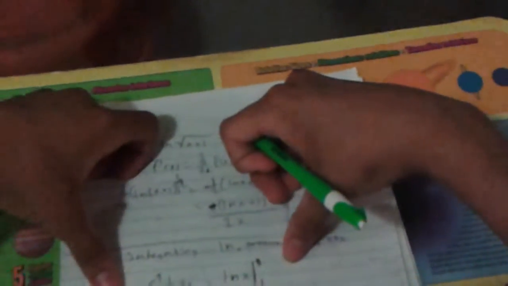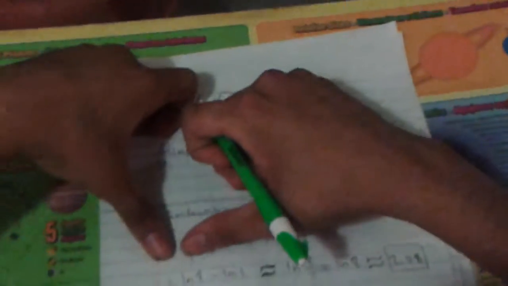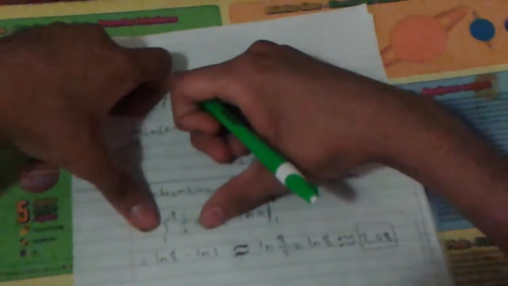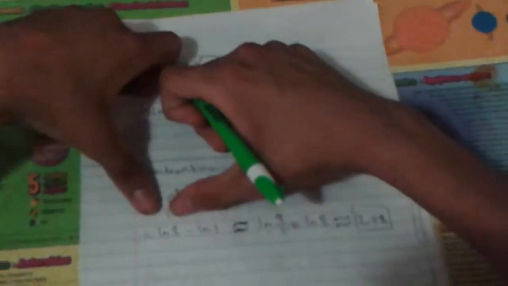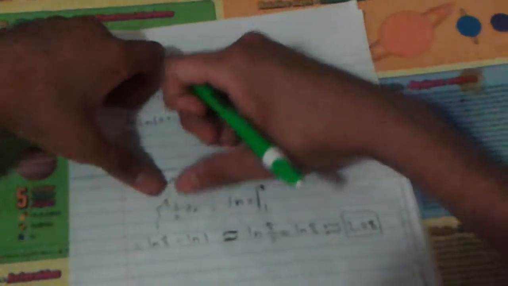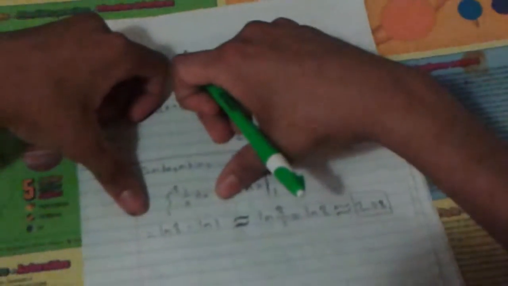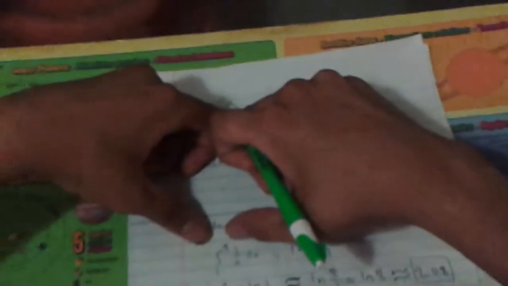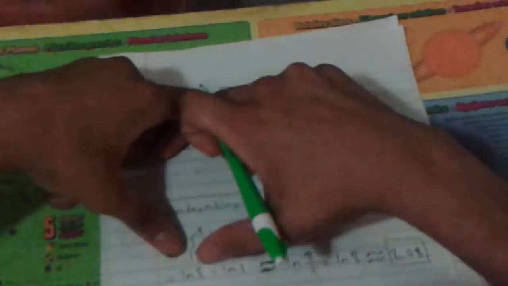And now our last one, integrating ln. We're going to be going over this in the next lesson. So we have the integral of the function 1 over x dx from the range 1 to 8. And this can also be read as the area under the curve of the function 1 over x from the range of 1 to 8.